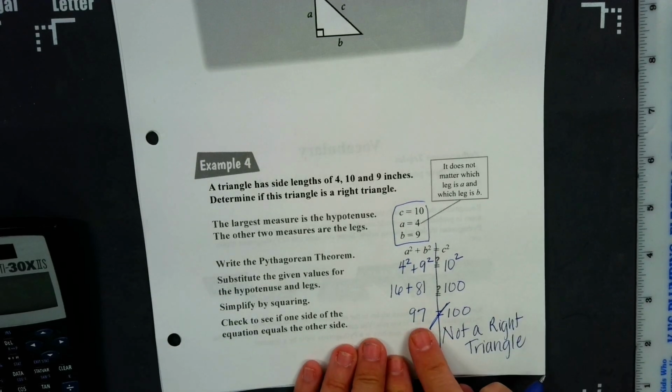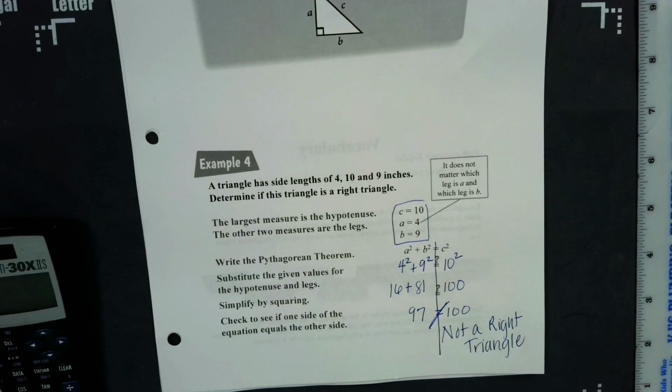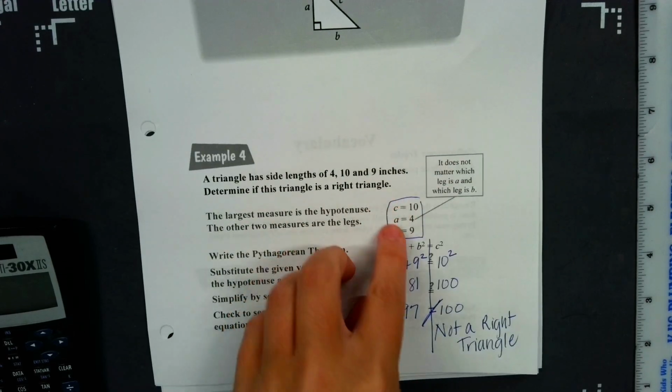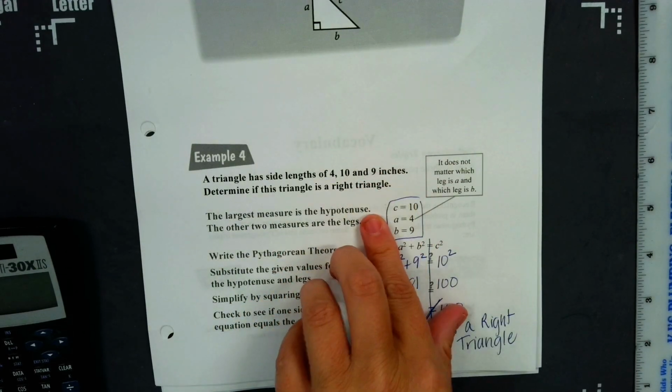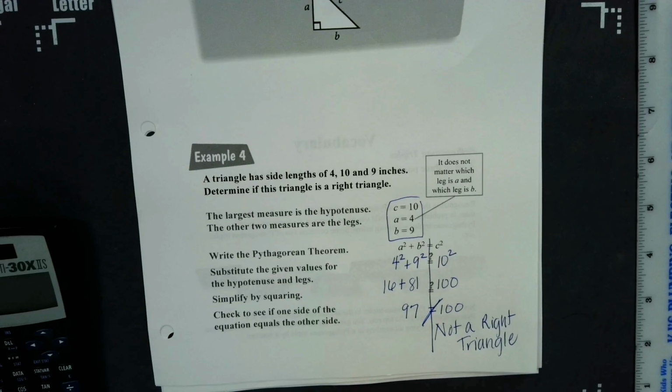Now, if they would have matched, what would that have meant? It is a right triangle. The Pythagorean theorem only works in right triangles. So could this still make a triangle? Absolutely. But does it make a right triangle? No.